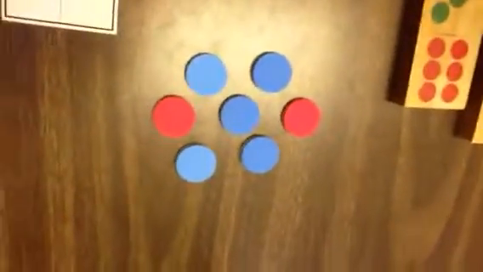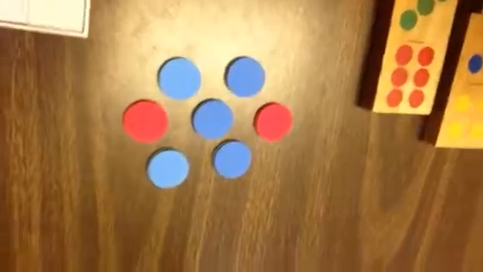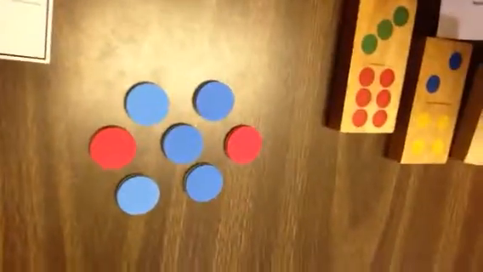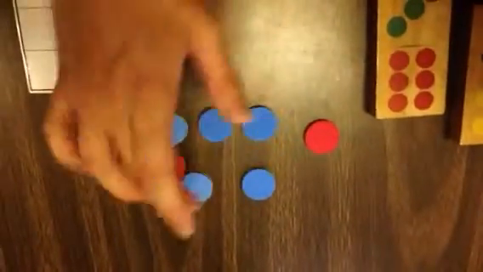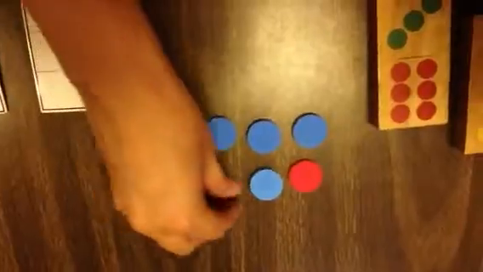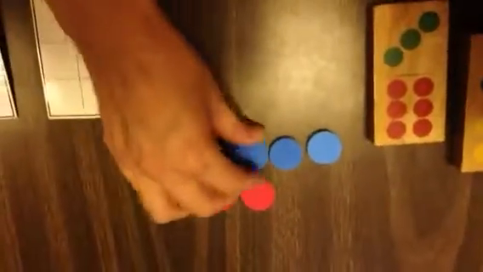So here I see 5, and then I see 2 more, so I know that is 7. We also can have our students and ourselves rearrange this to look like a different pattern. So here I see 5, 6, 7.